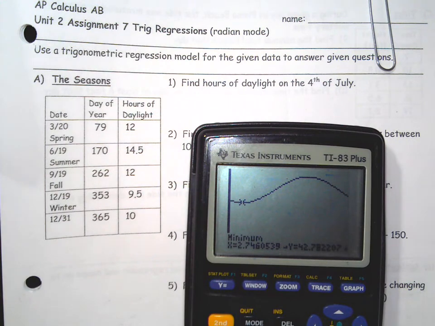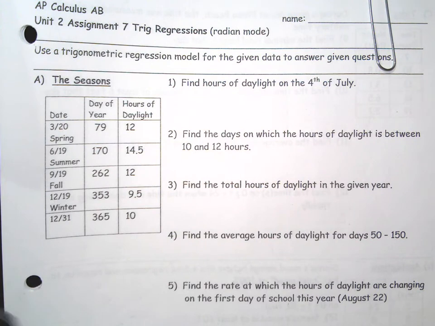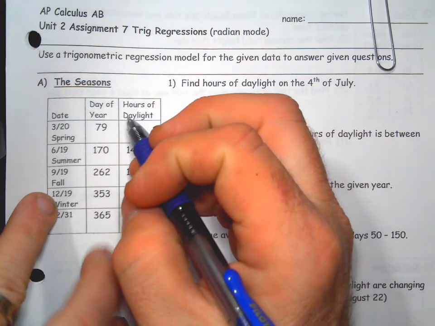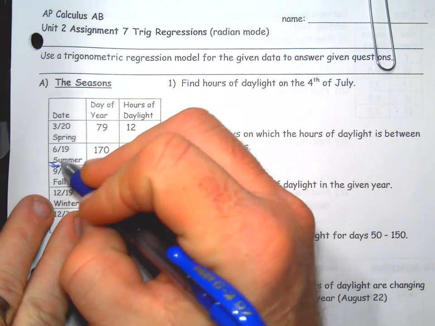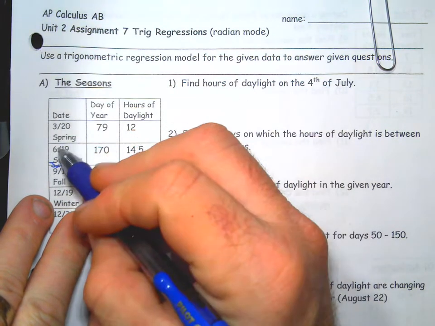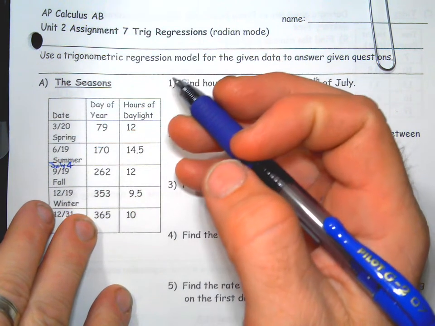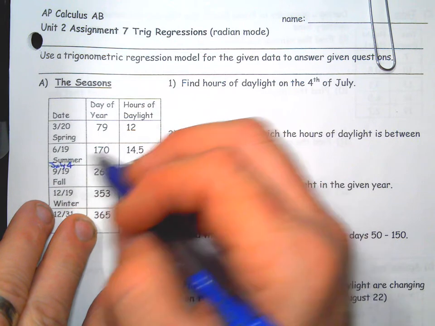Let's see if we can enter the information. Now, this first one's a little hard because it's the days of the year. I'm giving the days of the year, but that's going to be hard to answer some equations. Find the hours of daylight on July 4th. One way to do July 4th is to be like, well, if June 19th is the 170th day, how many days are in June? Add that to 19, figure out the difference, and then add 4 to that, and then you can figure out what July 4th is.